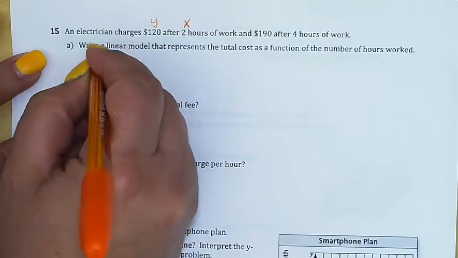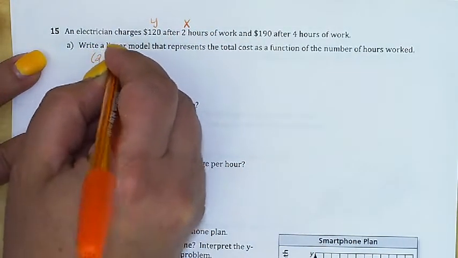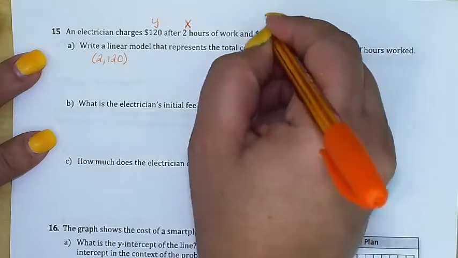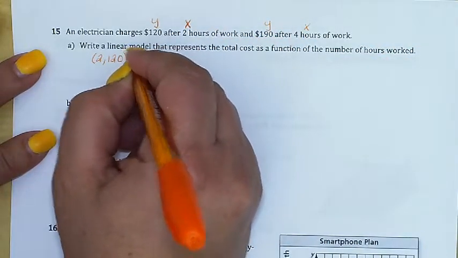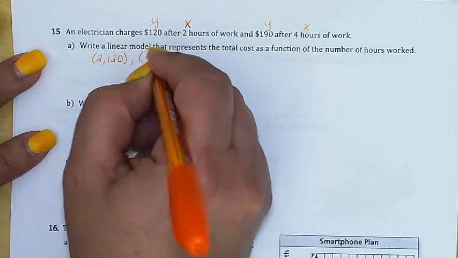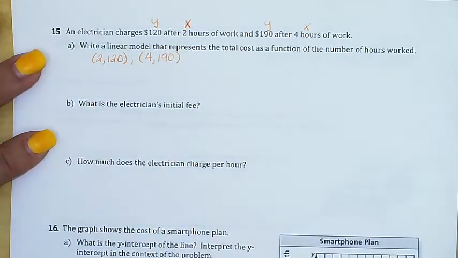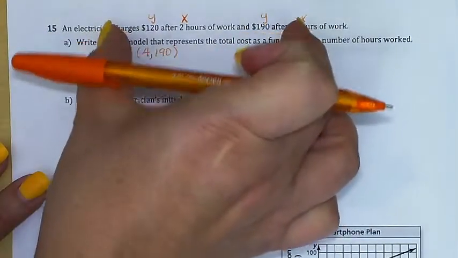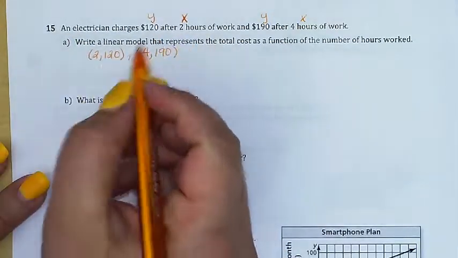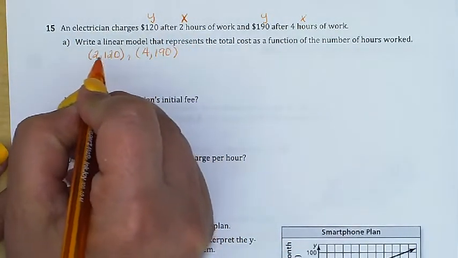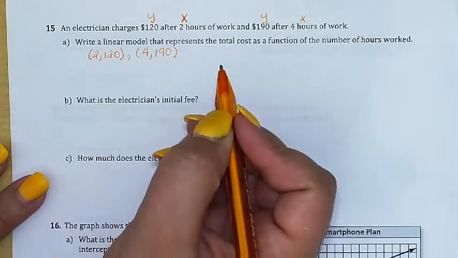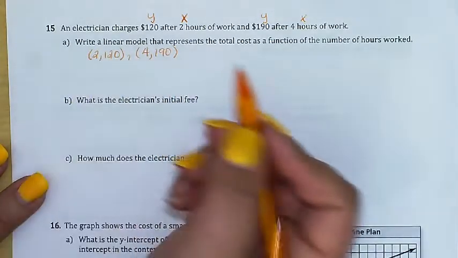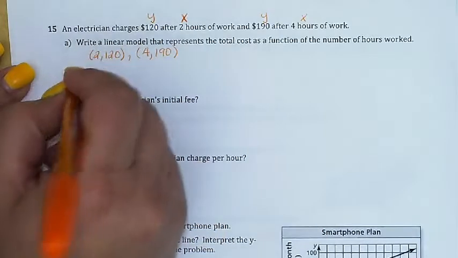We know that when the electrician works 2 hours, the cost is $120, and then we can do the same thing here. For 4 hours of work, the charge was $190. So the other ordered pair that we have is that 4 hours of work ends up having a charge of $190. So that gives us a couple of ordered pairs. If you're able to extract that information and set it up as two corresponding data points, then the rest of it becomes like the problems we were doing just a few minutes ago. As soon as you can come up with those two ordered pairs, the rest of it is just deja vu, right? It's like, oh, I've done this before.